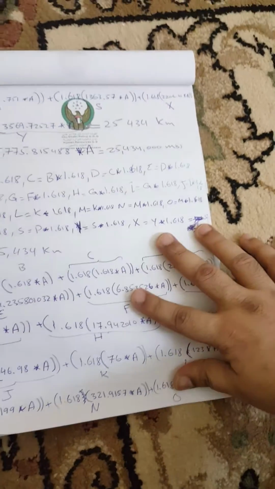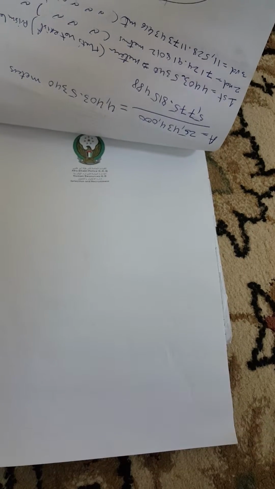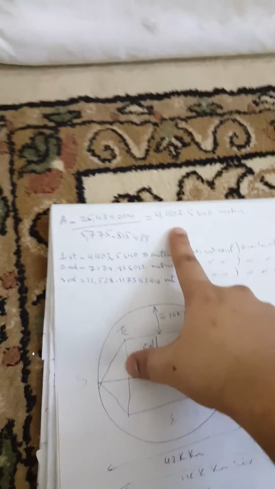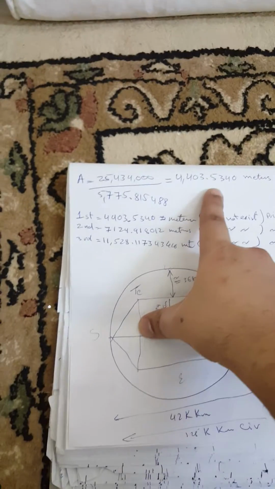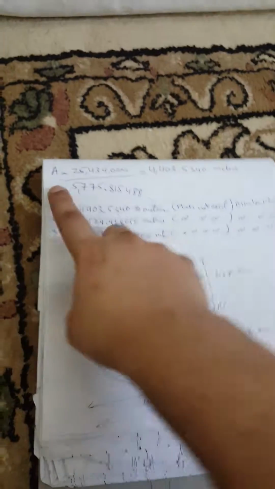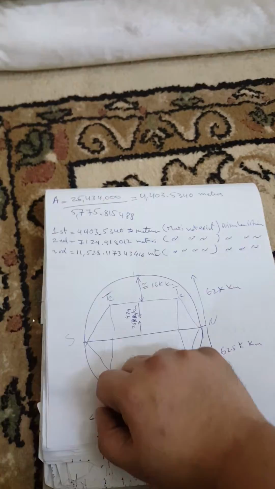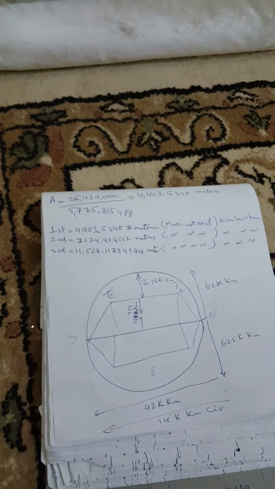Sorry, mate. I took too much time to explain this, but I have to, so you can understand and you will be with me on the same page. I did that. Then what I did is exactly this: I divided that, then I get A in meters, 4,403.5340 meters for A. But this is not giving me the correct answer. I made a small mistake. I don't know why, because when I substitute that in each formula, it gives me wrong numbers.